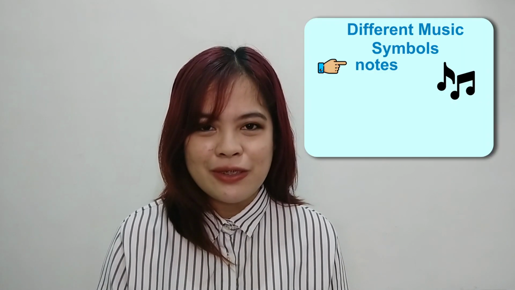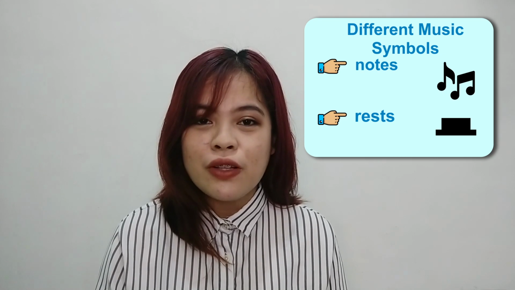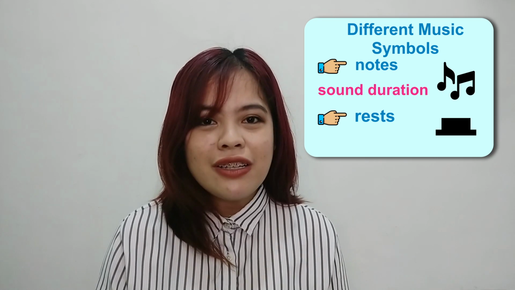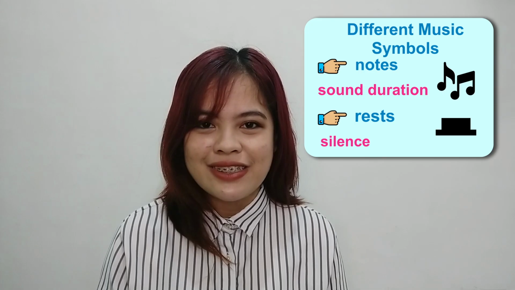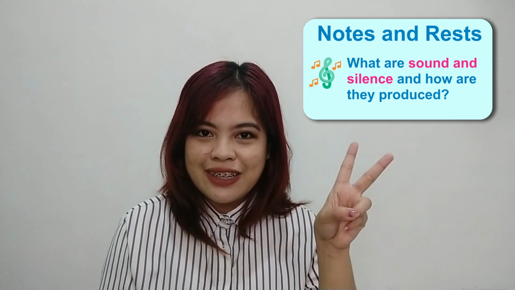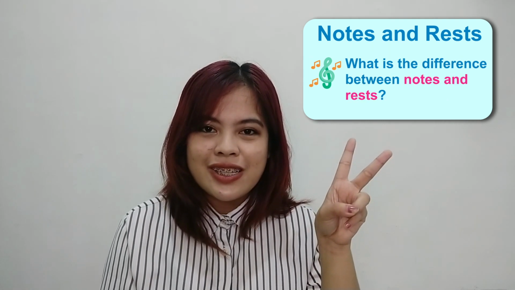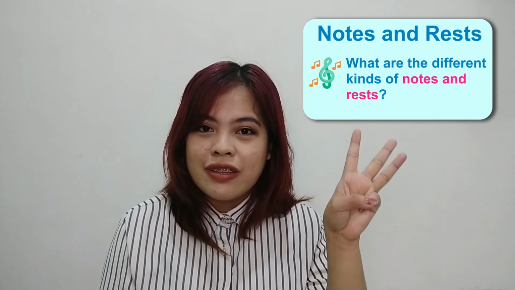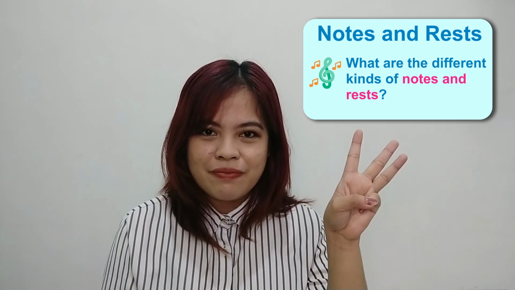In learning the basics of music, it would be better to have an understanding of the musical symbols used. One of the most common symbols is notes and rests. Notes are symbols for sound duration, while rests are symbols for silence. As we learn more about different notes and rests, we will answer these questions. First, what is sound and silence and how are they produced? Second, what is the difference between notes and rests? And lastly, what are the different types of notes and rests?